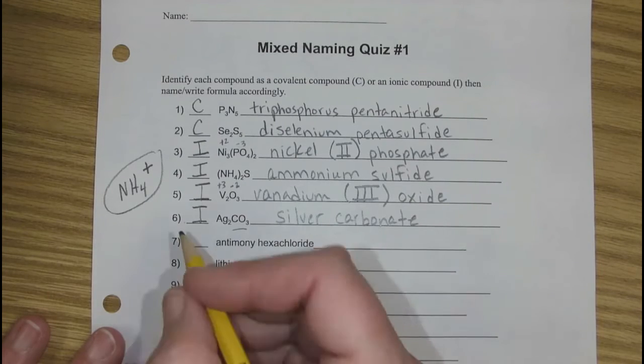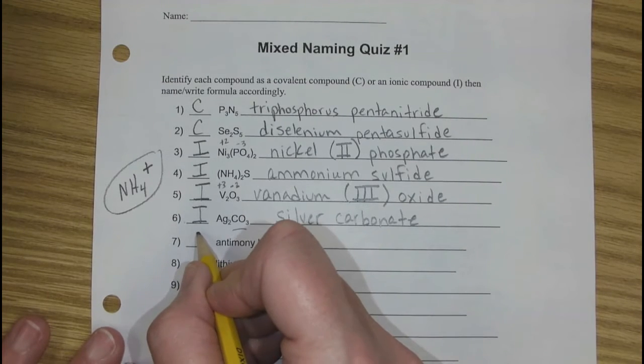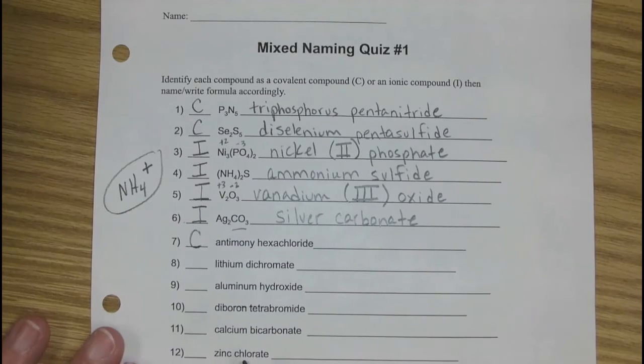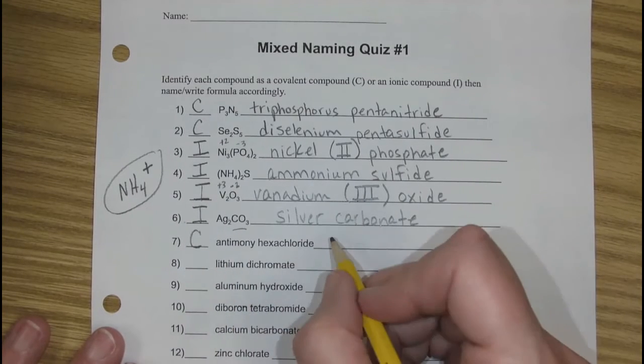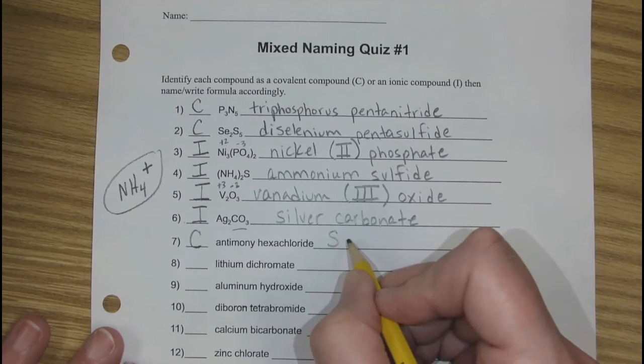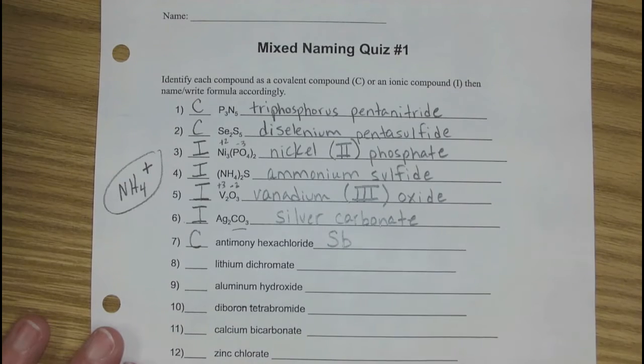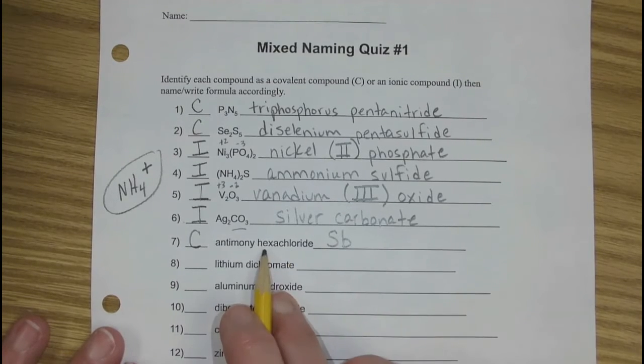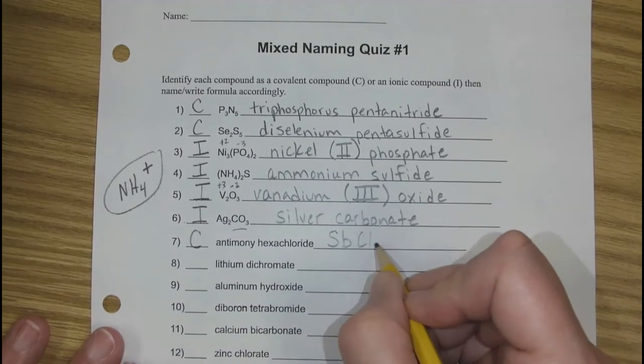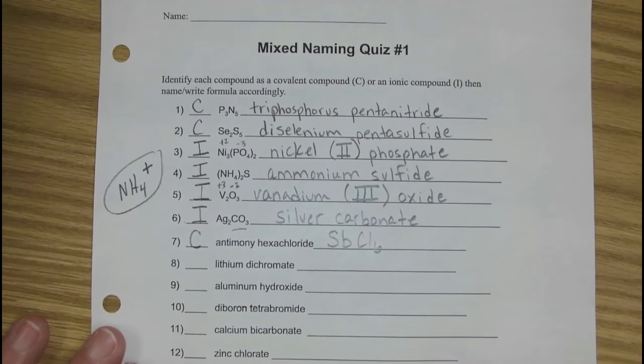So this one, antimony, is a metalloid. It's not a metal, so this is going to be covalent. And we just have one of them. It's atomic number 51. So there's Sb. And then hexachloride, hexa is 6. So we have 6 chlorine atoms attached.